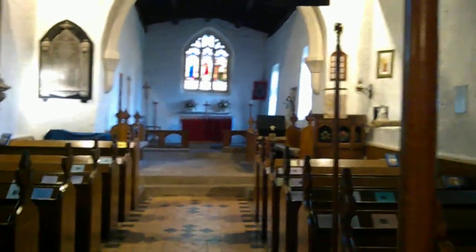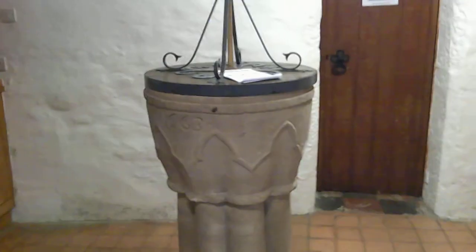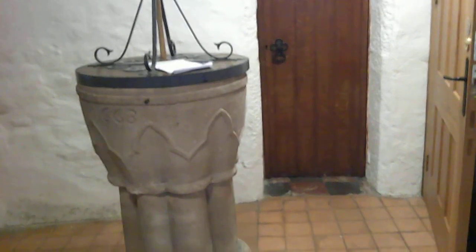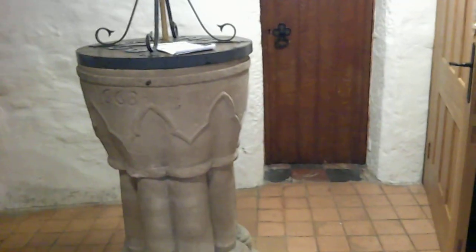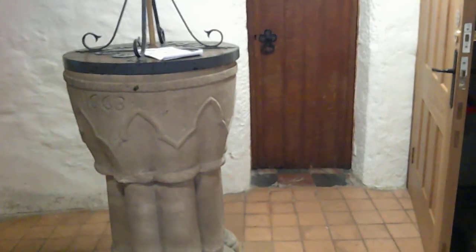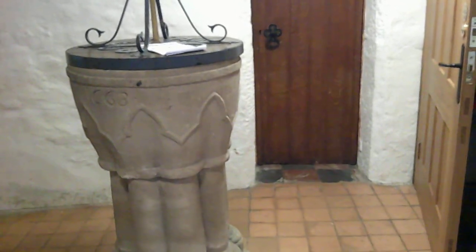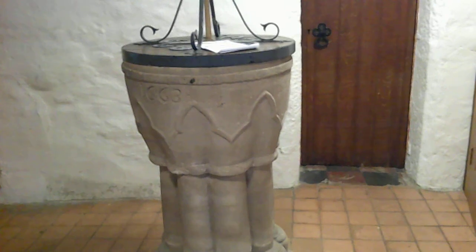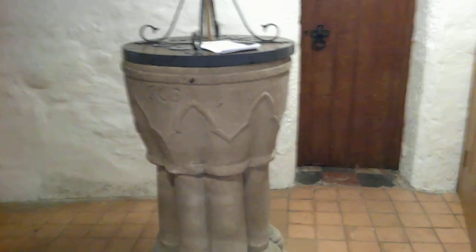So first of all, because we're at the west end, of course, we have the font. The font has the date 1663 carved on it, although it does look to me actually to be medieval, and quite possibly 1663 relates to it being restored to the church rather than actually having been carved at that point. Certainly the carving of 1663 seems to be a little bit crisper than the actual detail of the font.